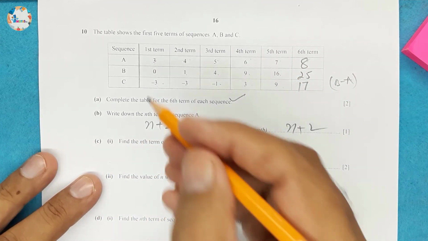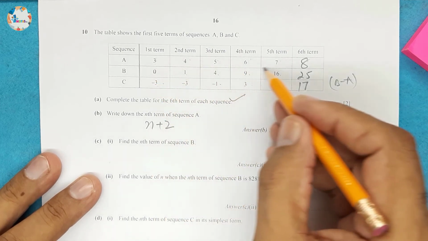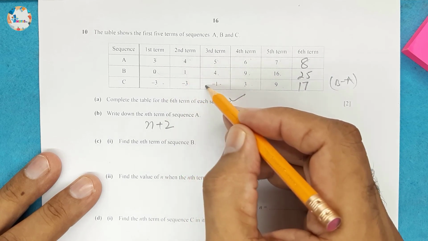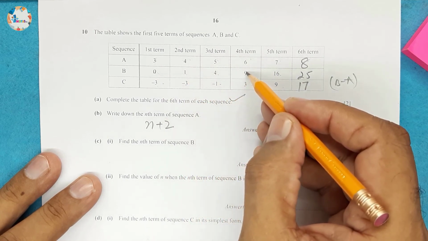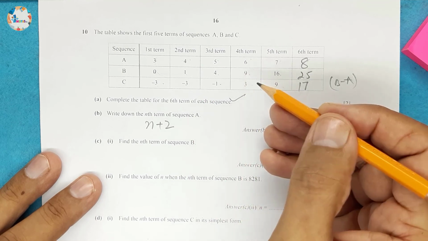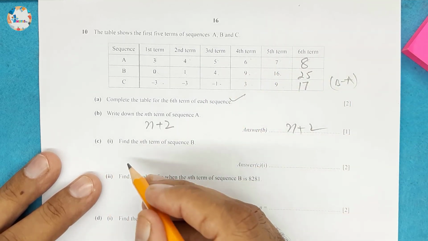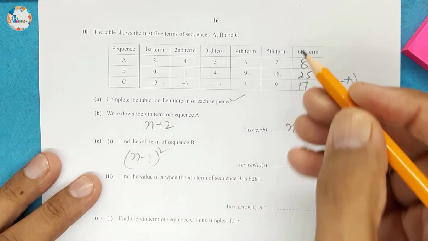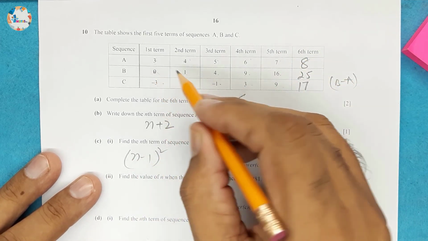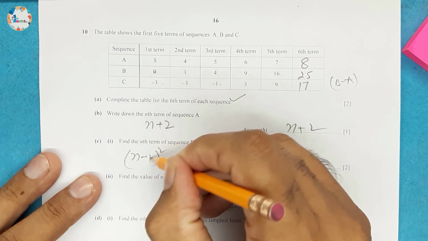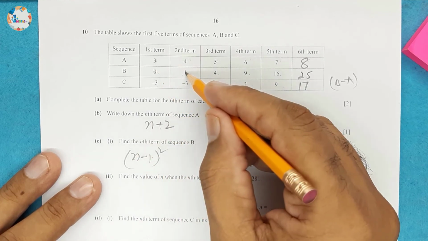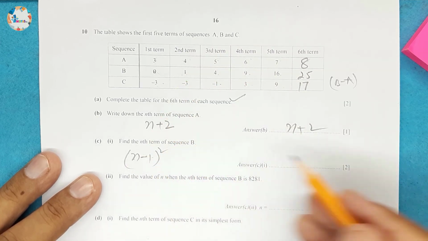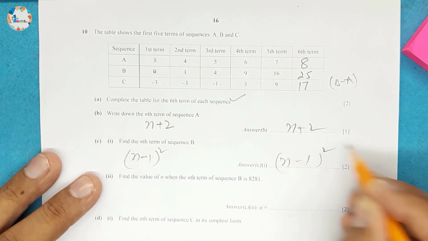Find the nth term of B. So for this one, basically the difference will be 1 and 3, and we can write basically this is n minus 1 squared, because this is 0 square, 1 square, 0 will be n minus 1. So 1 will be, 2 minus 1 will be 1. So n minus 1 squared will be the nth term for B.